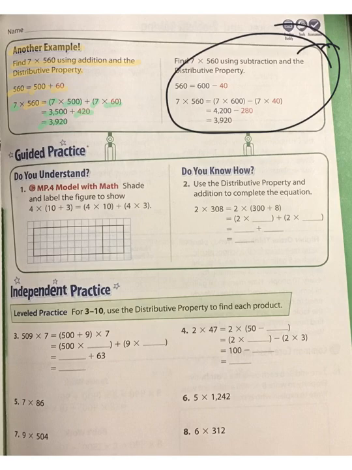Let's take a look at Do You Understand? Question 1. Shade and label the figure to show that 4 times 10 plus 3 equals 4 times 10 plus 4 times 3. If you look at the boxes going down, we have 4 of them. And if you look at the boxes going across, over here we have 10, and then we have 3.